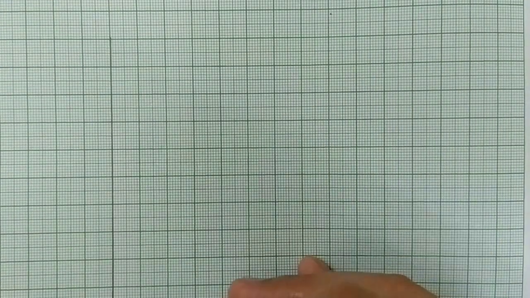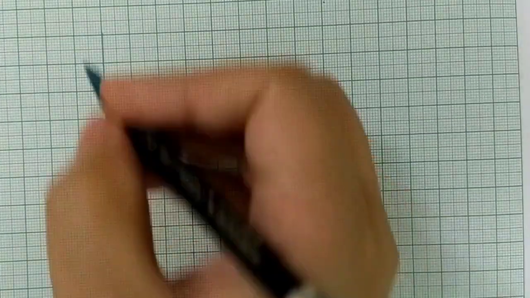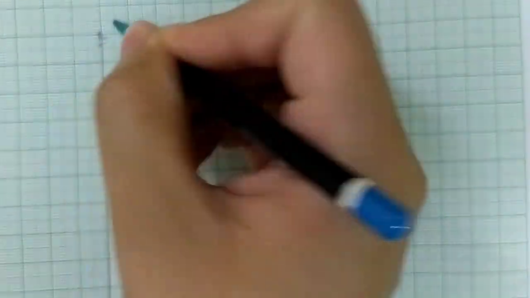This is the vertical axis that I have drawn and this is your horizontal axis. In 6th standard, you have learned how to draw a bar graph. There was a question in your exam also. This is the origin, or O, you can say.